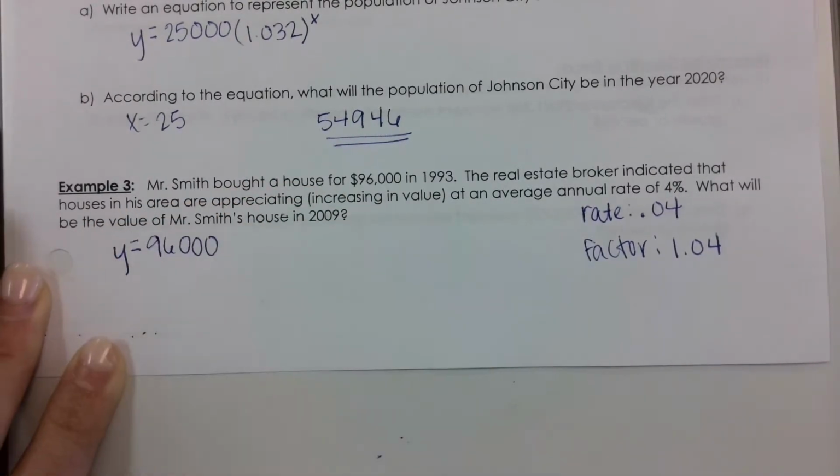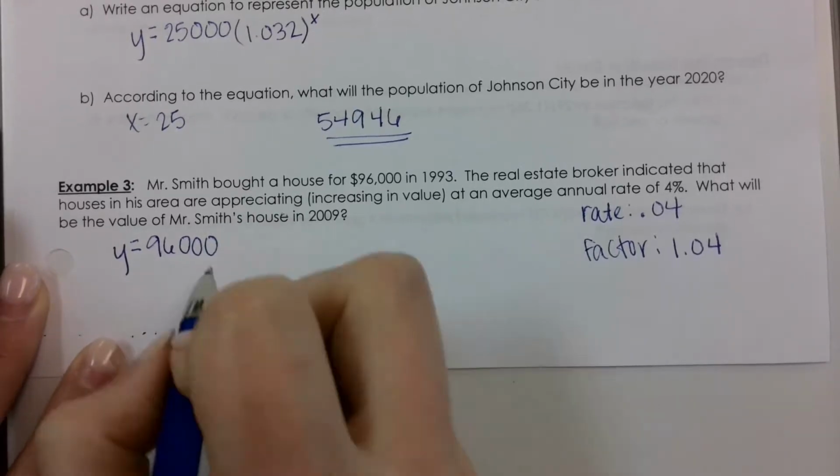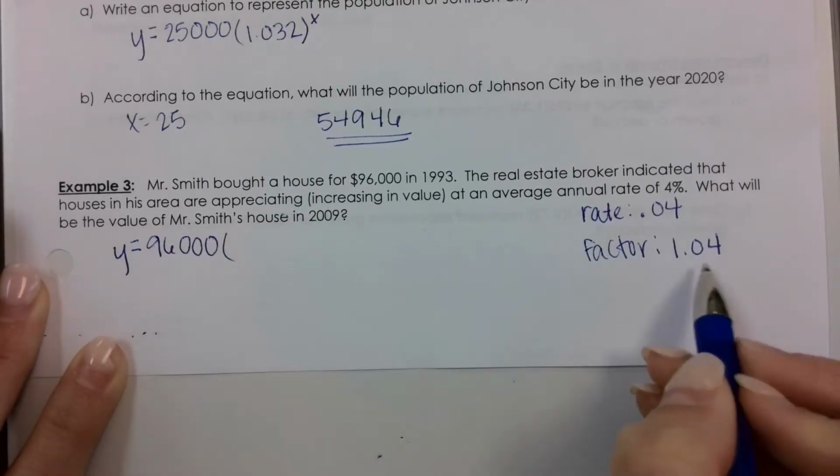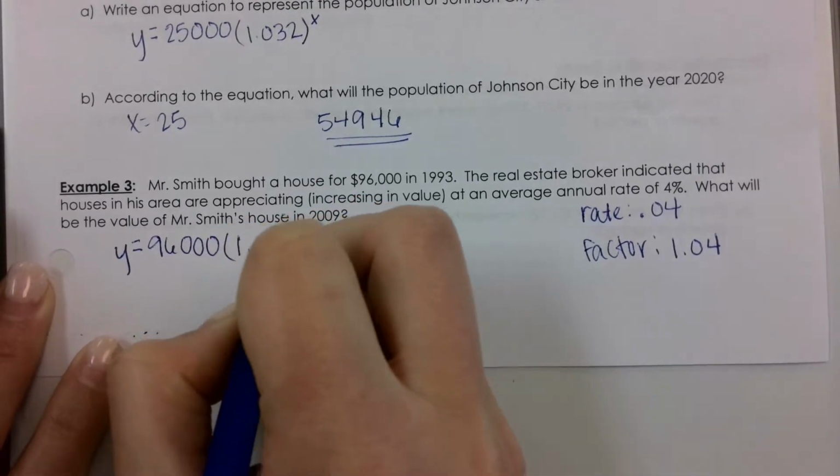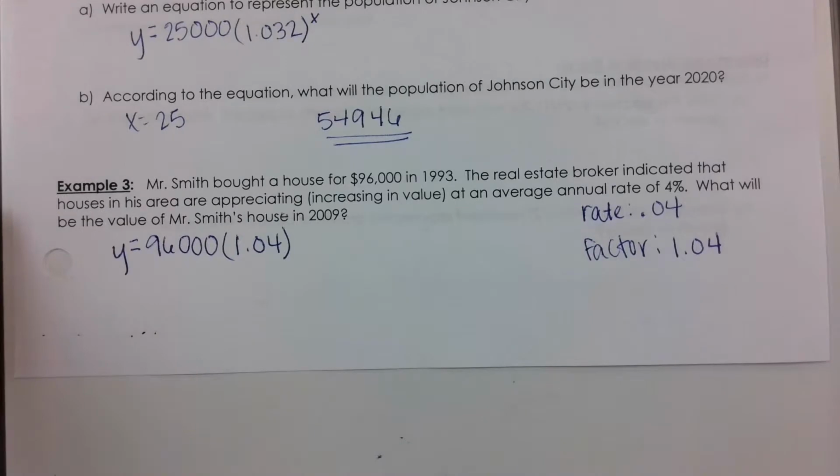Yep, 96,000. Then what goes inside parentheses? 1.04, whatever your growth or decay factor is. And our exponent, if we're just writing the function, would be x, but we can go ahead and plug in whatever we need to figure this out.